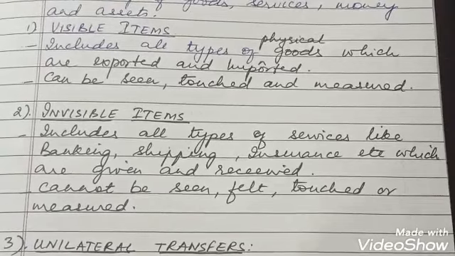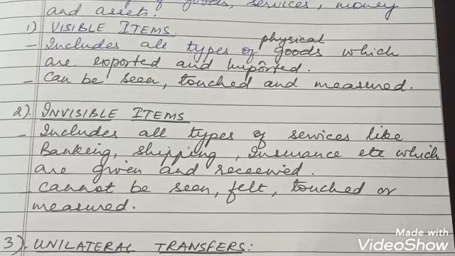The second type of economic transactions which take place are invisible items. When I say invisible items, it means all those items which cannot be seen physically but can be felt, and their transactions can be understood. They cannot be touched, they cannot be seen. They include banking, shipping, insurance, all sorts of tertiary sector activities. See, if I am to export goods, let's say shoes, that is a visible item. But when I export shoes, I need shipping services, so that will be my invisible item.